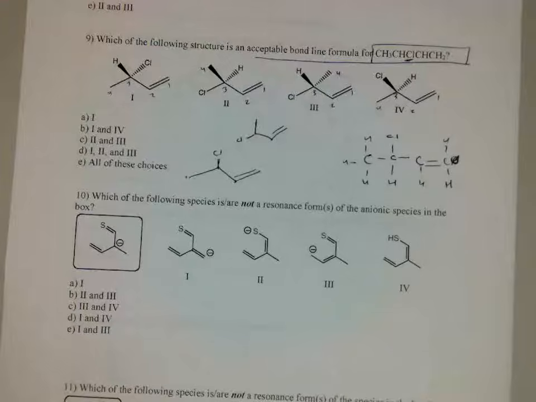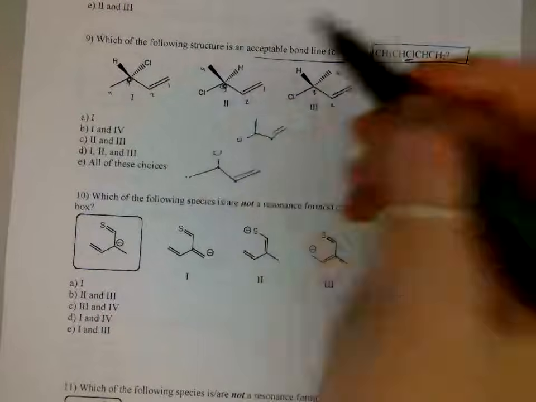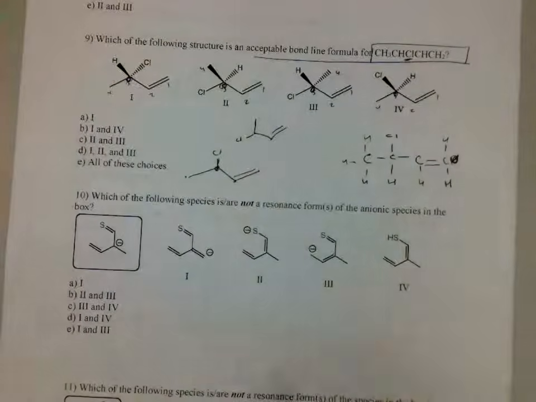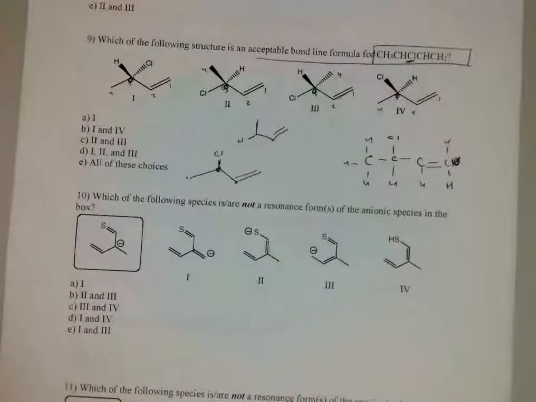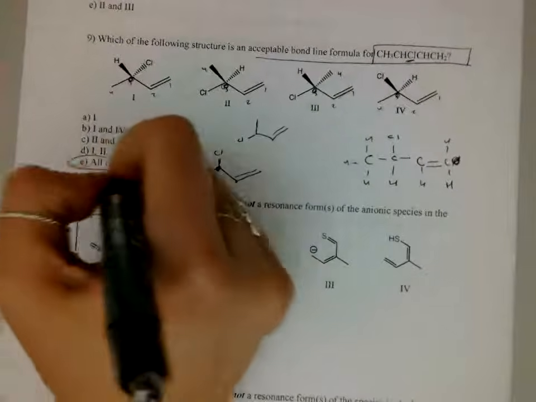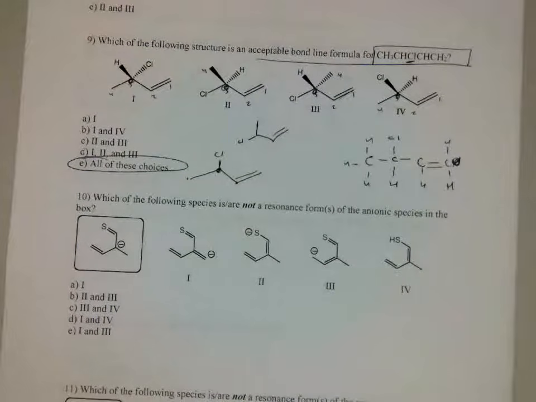All those have 4 carbons. All of them have, well, I numbered it backwards, but have a chlorine bonded to this carbon right here, just like we do here. And all of them have a double bond on this side. Then that indicates that these are all the same molecules. These are all valid structures. So answer choice E is correct. It's kind of a weird question. It's just to get you used to seeing that 3D structure, to see the tetrahedral shape in action in organic chemistry.